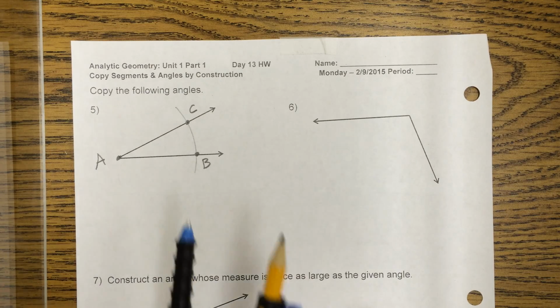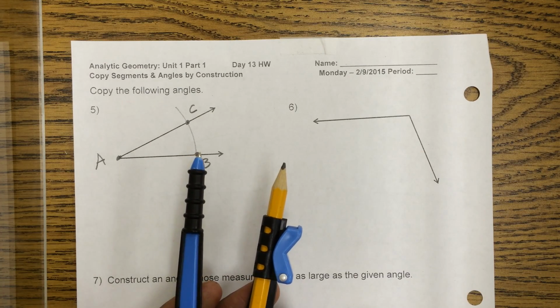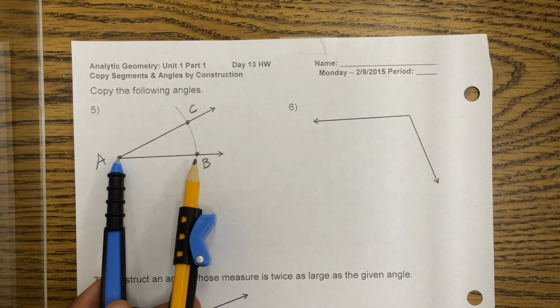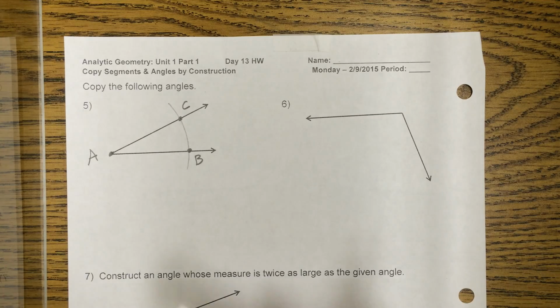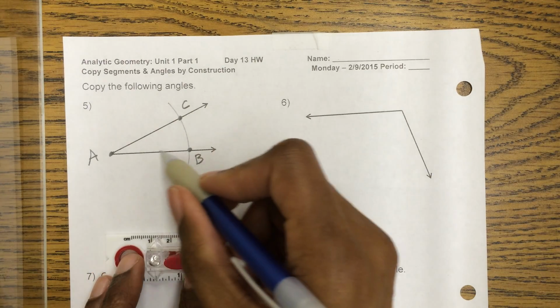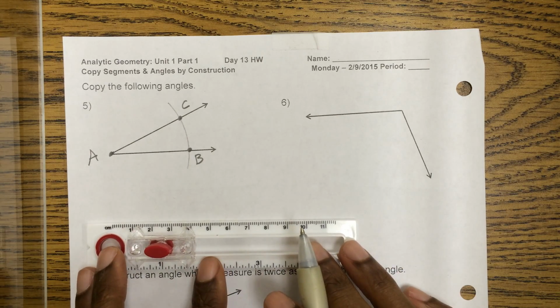All right, so now I'm keeping that size remembered. I'm not changing my compass. Okay, so I've still got that same radius. So what I'll do now is I'm basically going to copy this side of the angle right now.